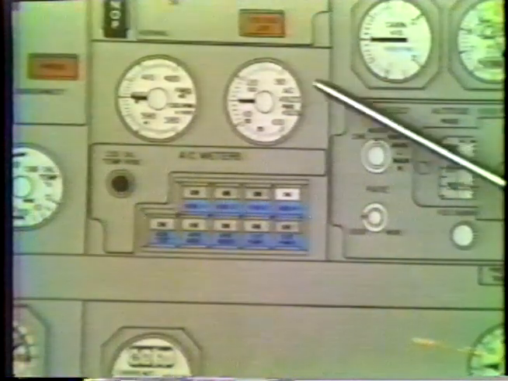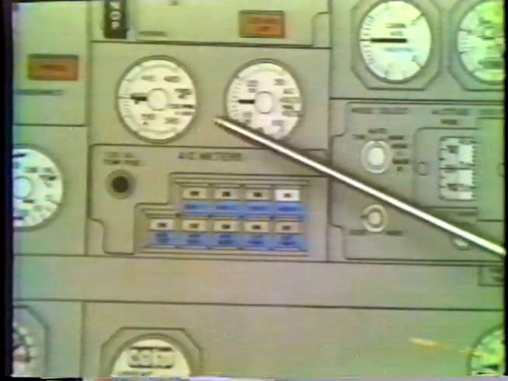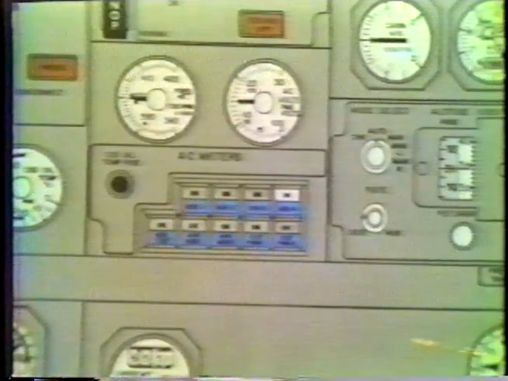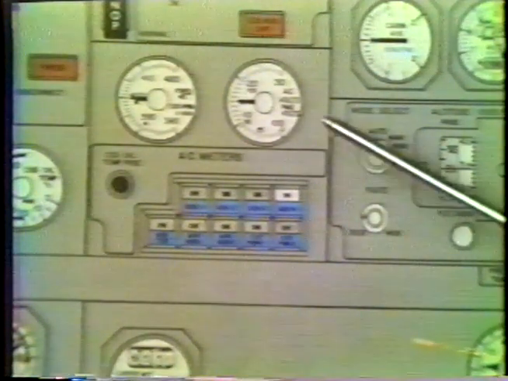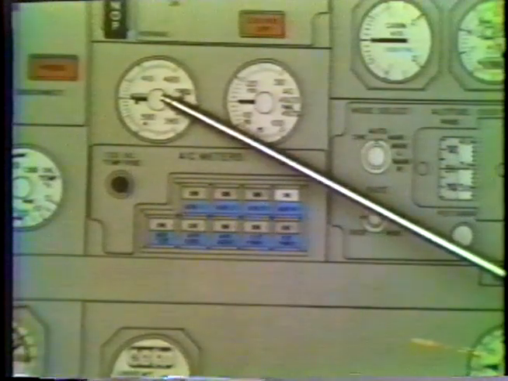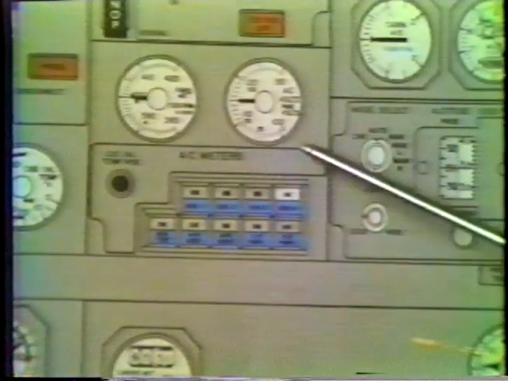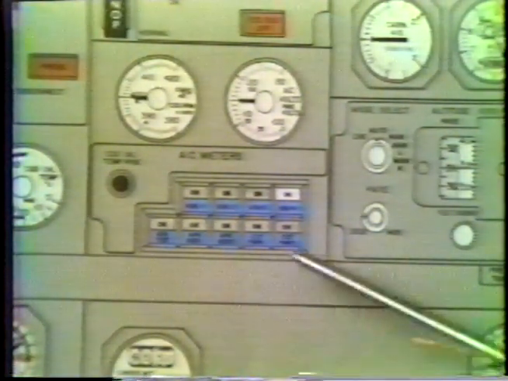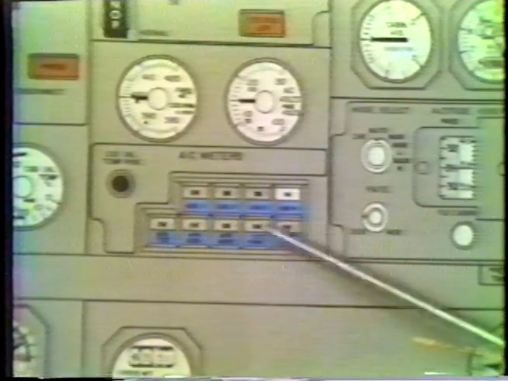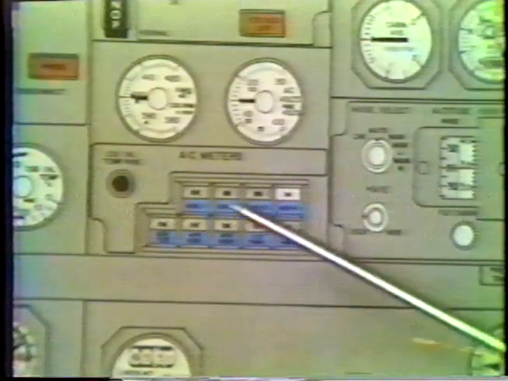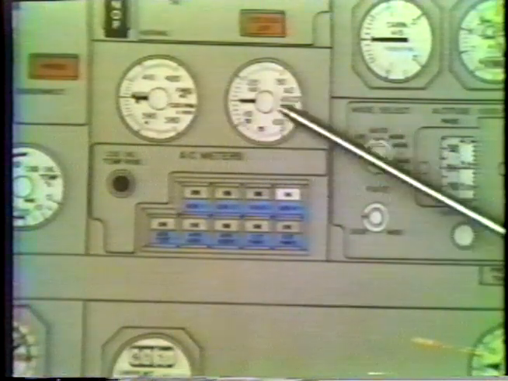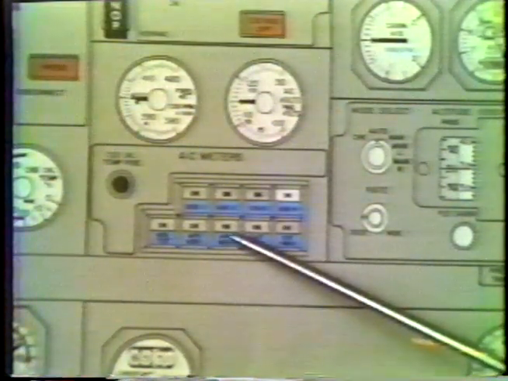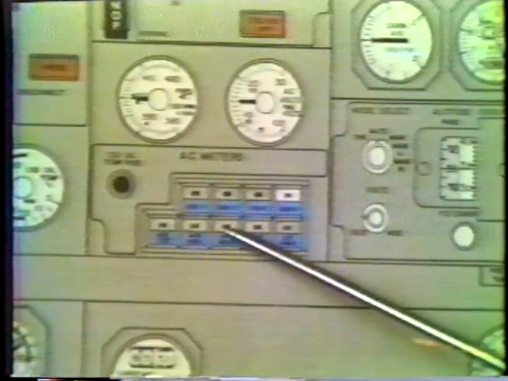Now you might say, well, if the CSD is turning, the generator's got to be turning. Not necessarily so. There's a drive shaft between the two, and if that drive shaft should shear, then the CSD can be working perfectly normal and have normal RPM, and the PMG would be reading 0. Also, the PMG does not read on external power. The RPM does not read on external power. The RPM does not read on APU, but the PMG does read on APU.